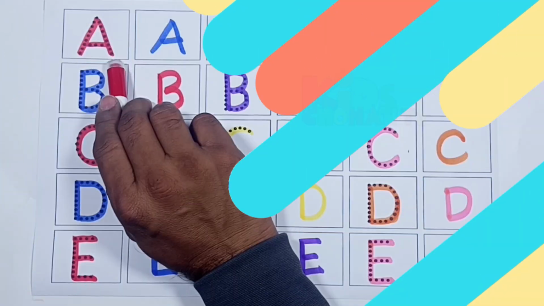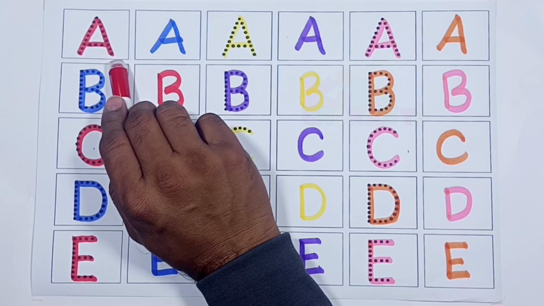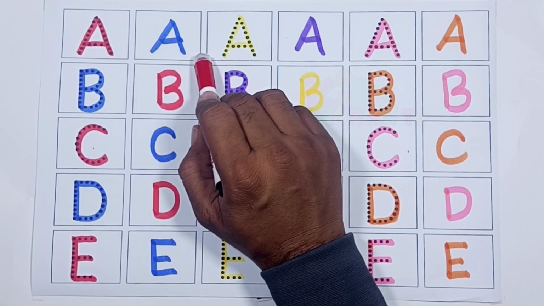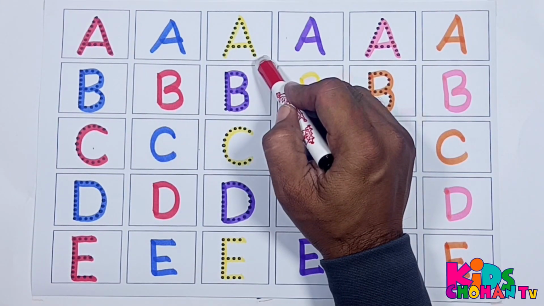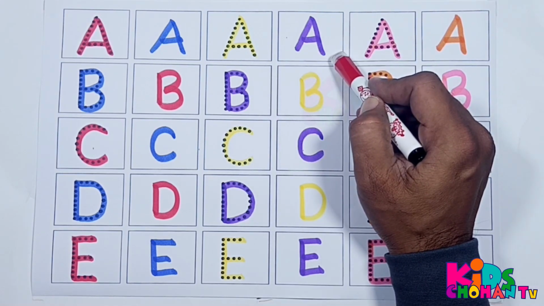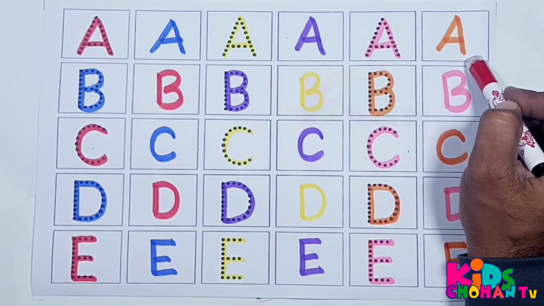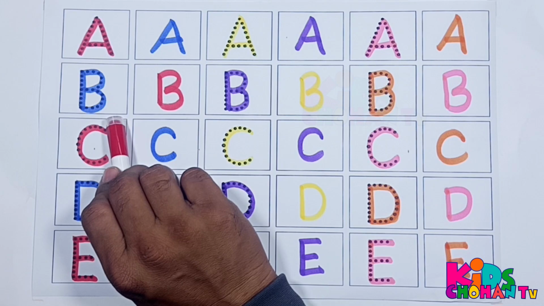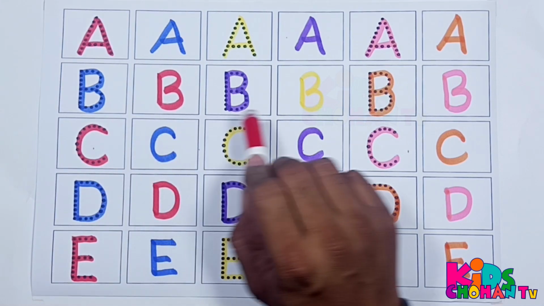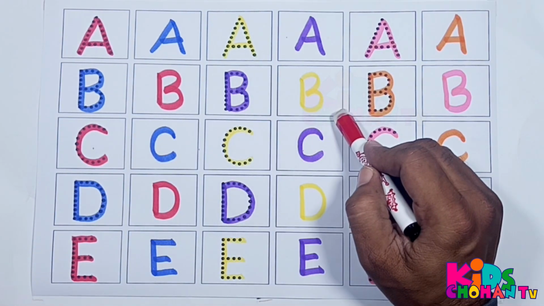Kids, read again. A for apple. A for alligator. A for ant. B for bat. B for ball.